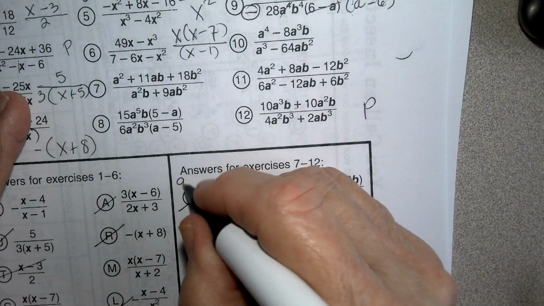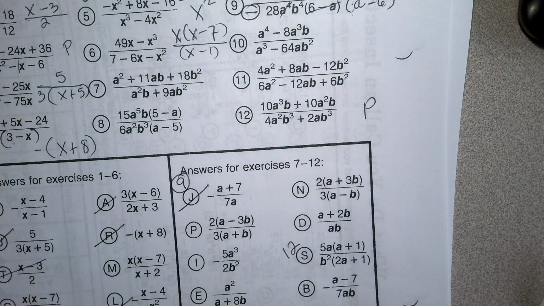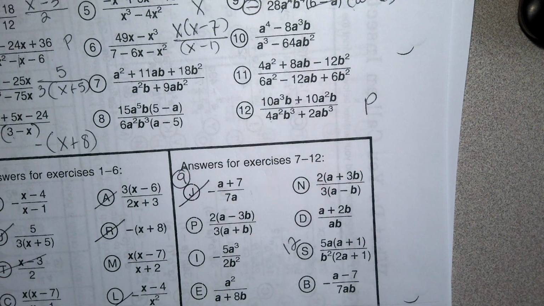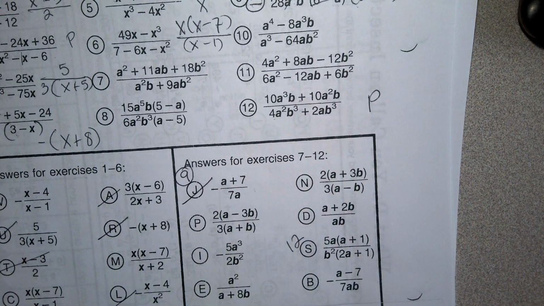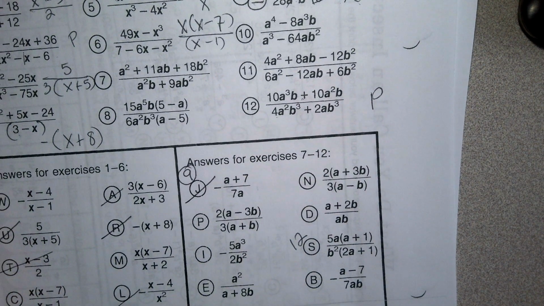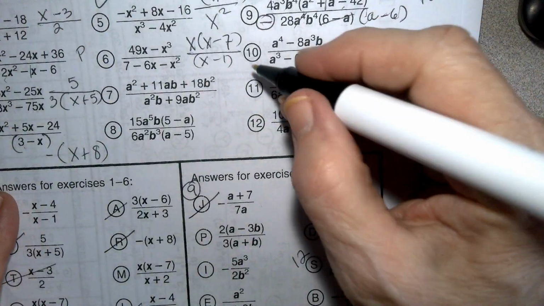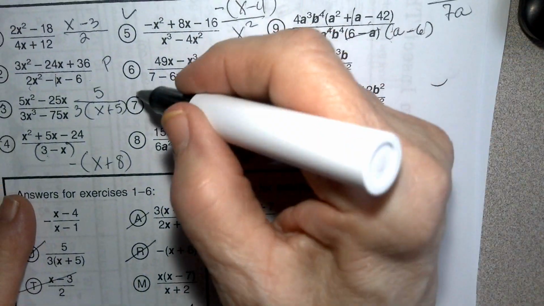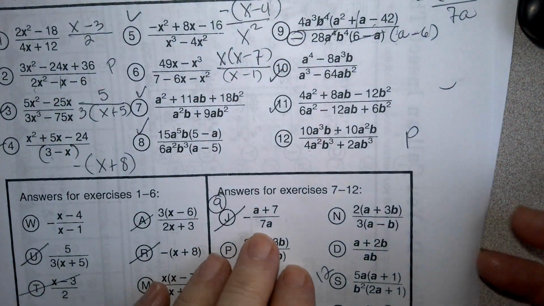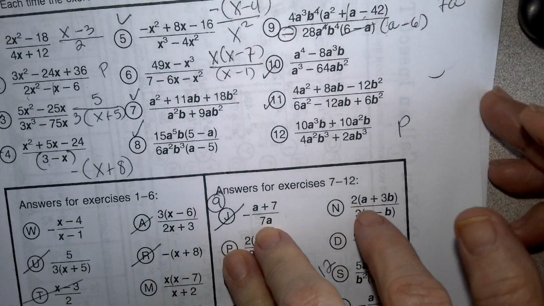Are these as hard as you thought? No, they're not. I know what you're thinking. You just don't want to say it. Okay, so your job is to do number 10, 11, 7, and 8. And we'll call it a day.